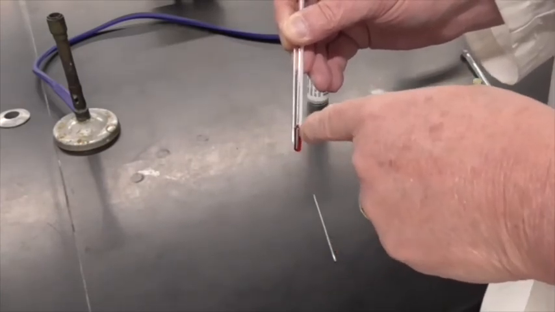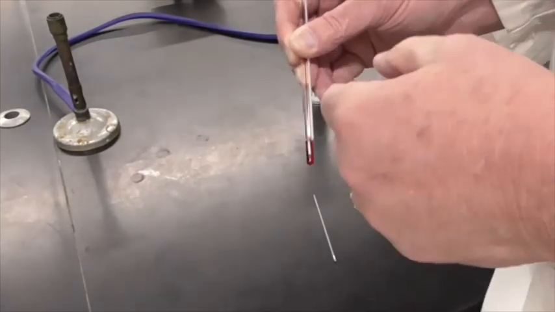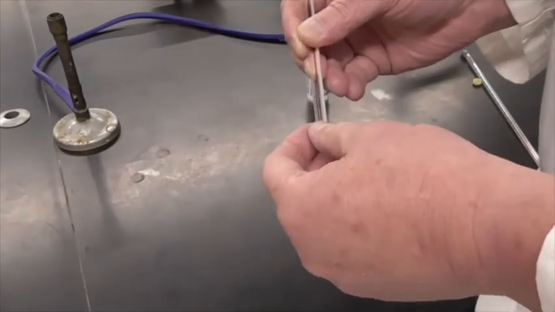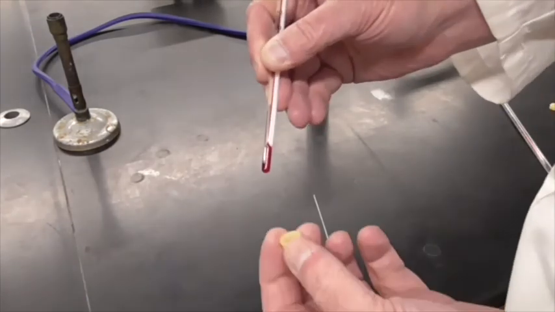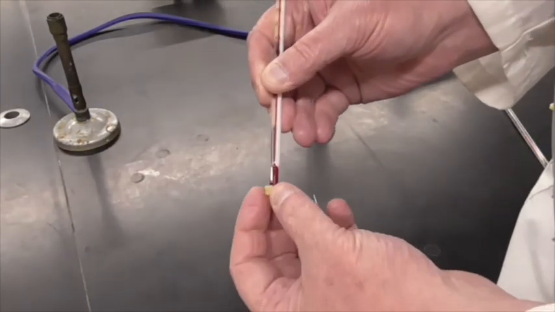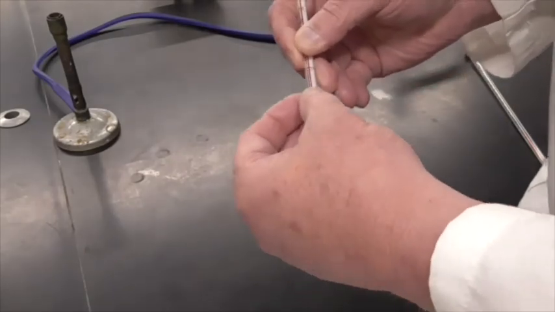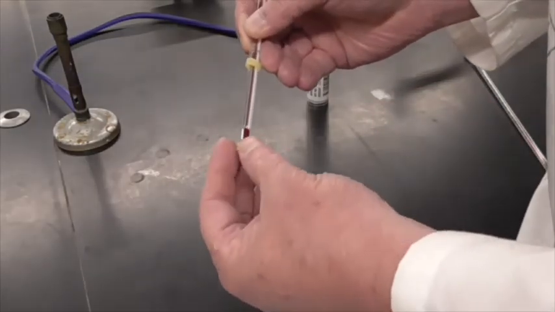As that heats up, the liquid expands and gets pushed up the tube, and wherever it ends up, that's how we read it. Okay, so what I've got is a couple small little rubber bands here. I'm just going to slide them over the thermometer and the tube. Let me do 2 of them just to make it a little bit more stable.